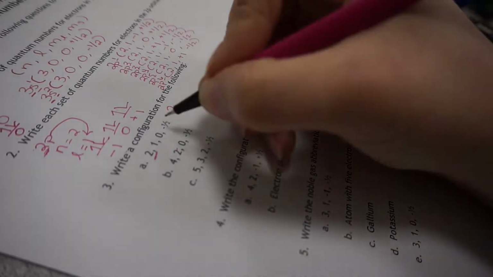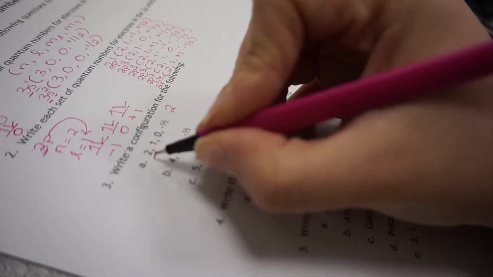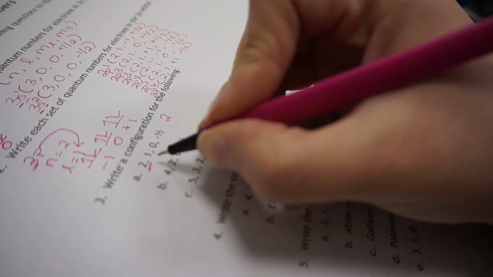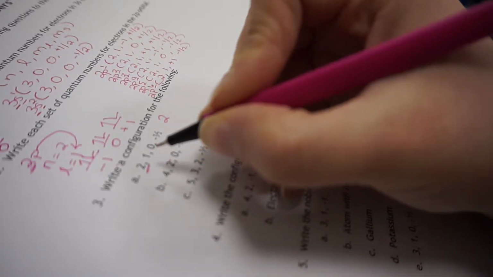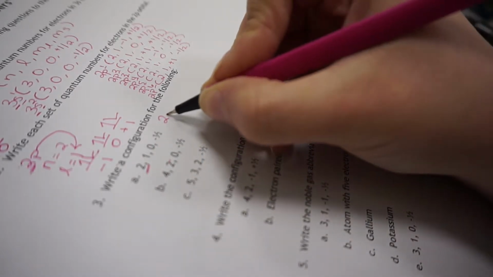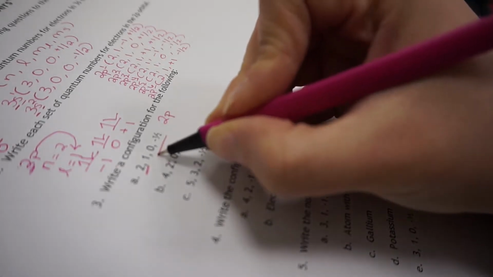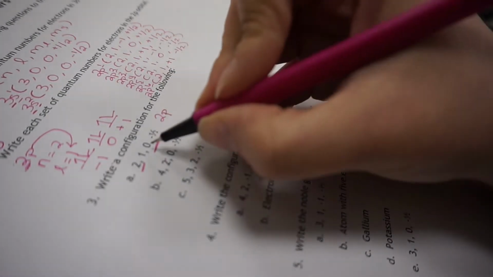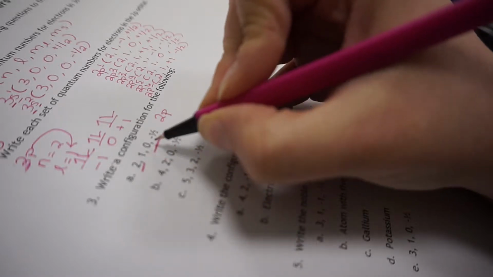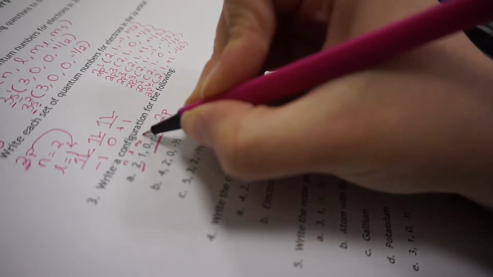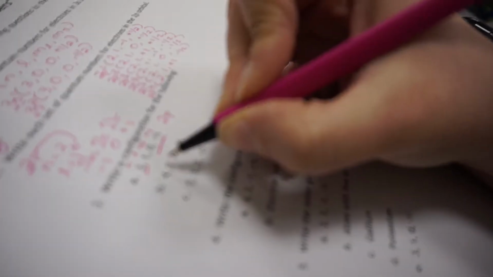Okay, so we know that the first number is 2 because of this. Next, we have 1. This represents the orbital that we're in. Remember, S equals 0, P equals 1, D equals 2, and F equals 3. So this one equals 1, so it's obviously the P orbital. Now these two, I kind of do together, but that's my preference. Once you figure out what we're doing, you may have a better preference or a shortcut. Since L equals 1, and remember this is n, L, m sub L, and m sub S.